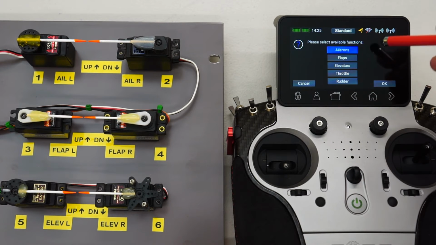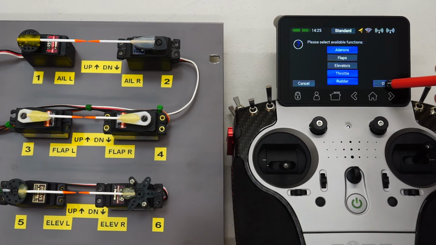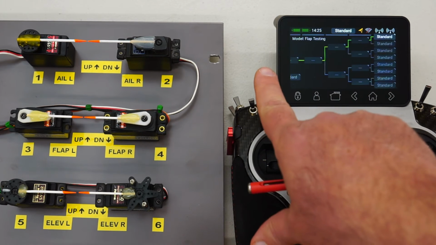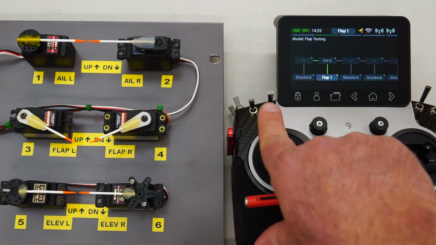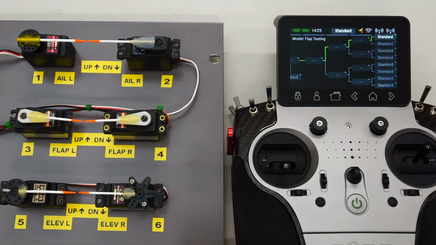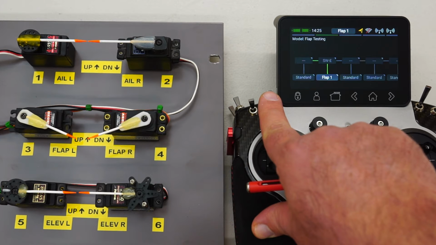Say for instance our ailerons, throttle, we don't want the throttle delayed, we don't want our rudder delayed. Put them in there. Okay, and you'll notice now we'll have a delay going backwards as well. So we've got 3 seconds that way, and we've also got a total of 3 seconds going the other way. And obviously you can adjust those times to suit.